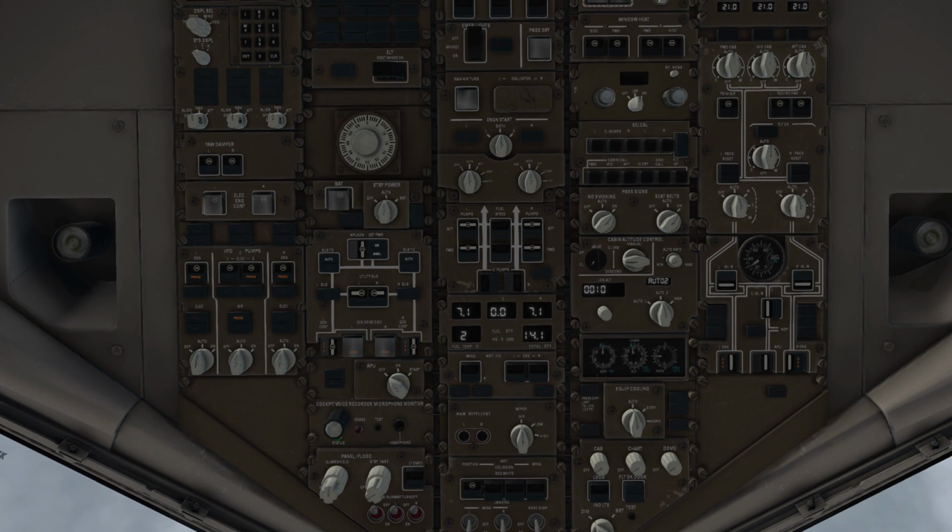So just a quick look in the overhead panel. I've gone through most of the pre-flight to the starting point. I haven't started the APUs yet. That will be the next thing I do. Just wanted to talk through the hydraulics all set, ready to go. Fuel pumps on, electrics ready to go. I've got the APU generator on, but we are on ground power and air at this point.